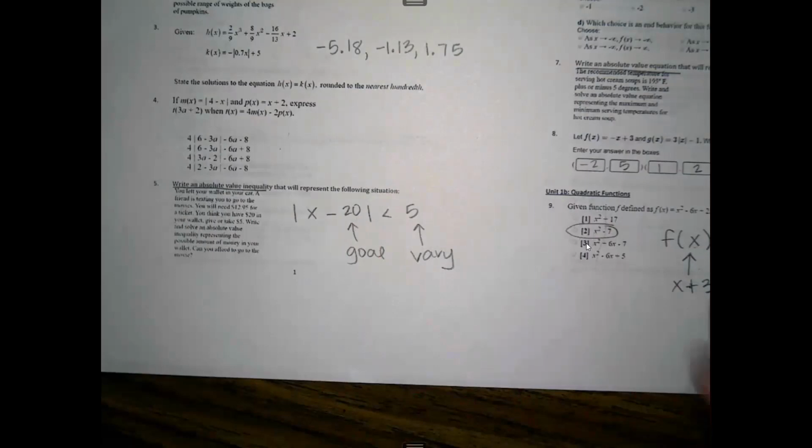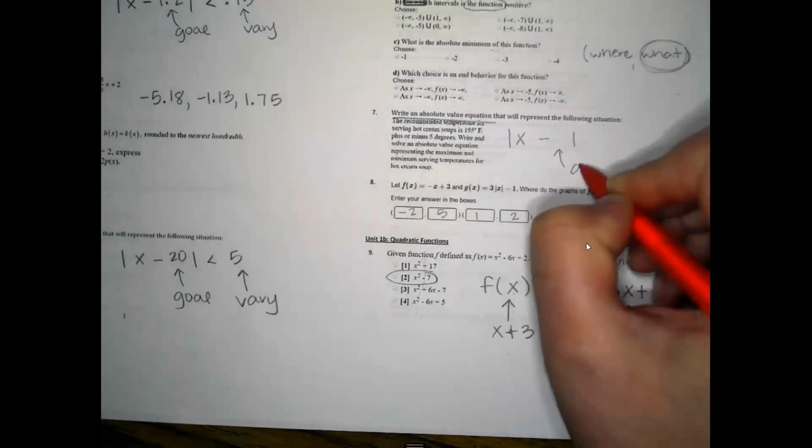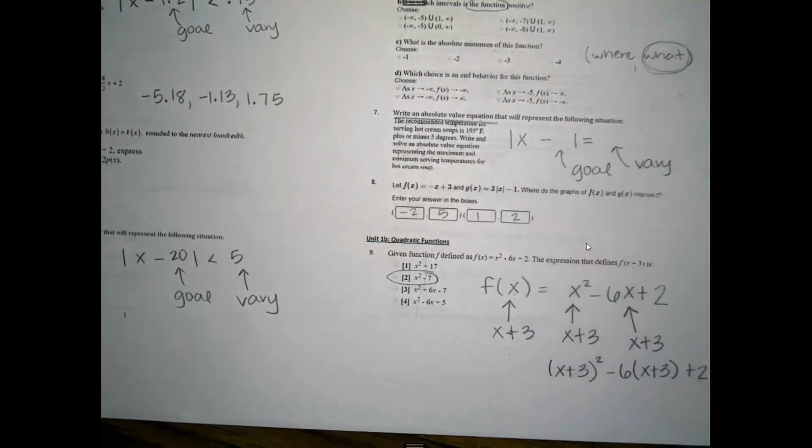All right. Over for this one, it says an absolute value equation this time. So it's going to be a similar setup. We're still going to have our goal here. We're still going to have how much it can vary by. The only difference is it's going to be an equal sign instead of the inequality sign.